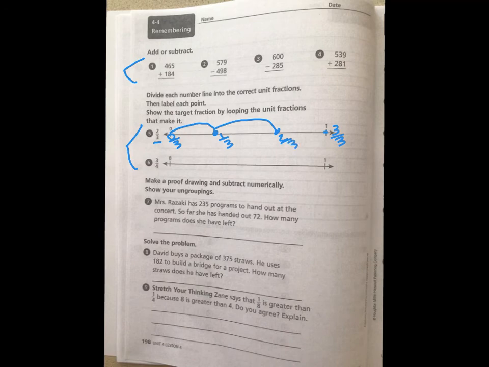I want you to do one of those by yourself. Okay, so look at your bottom number. Ooh, I see a 4. So I'm going to go right in the middle, okay, and then I'm going to make two parts on each side, okay? You got this. Don't forget to do your looping.